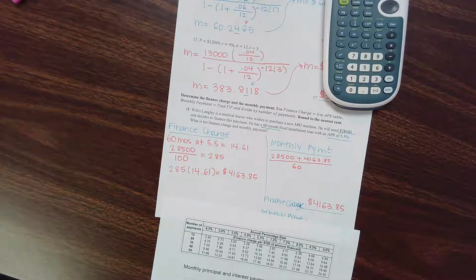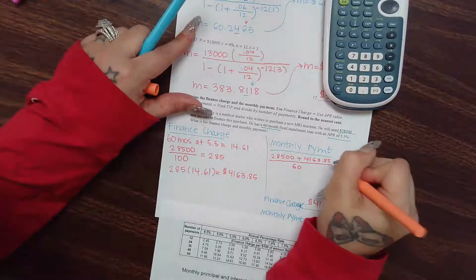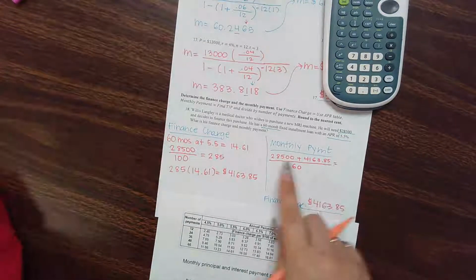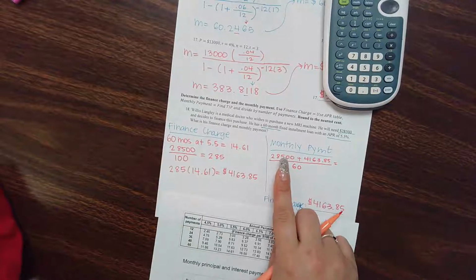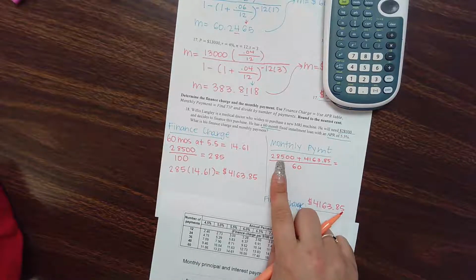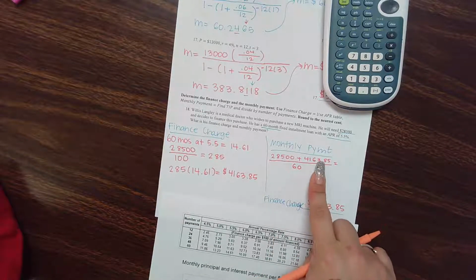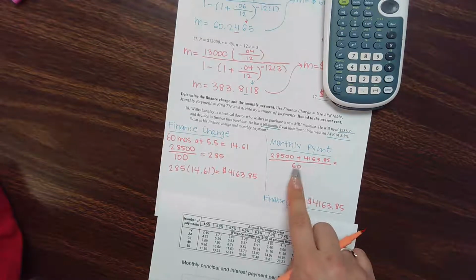And how am I going to pay you back? We'll add those up and then divide it by the number of payments I'm going to make. So this is the amount you finance plus the finance charge divided by the number of payments.